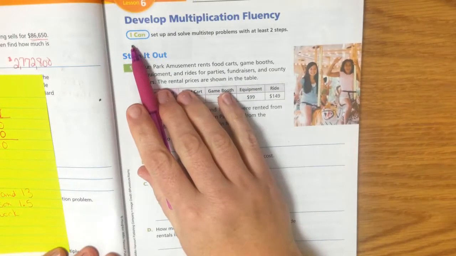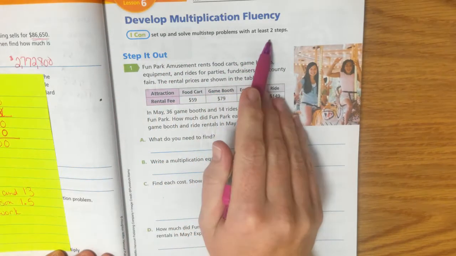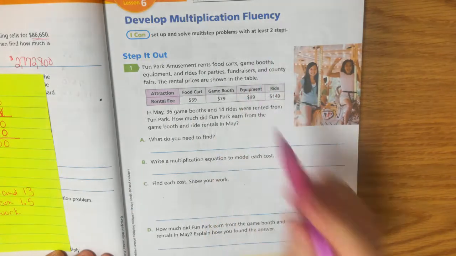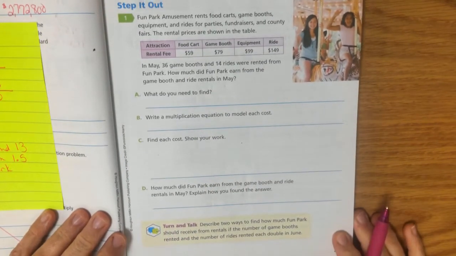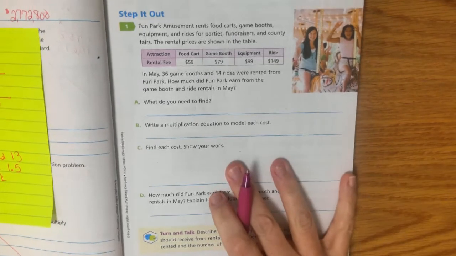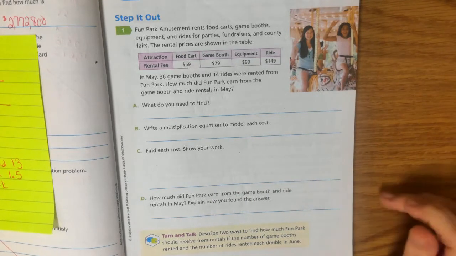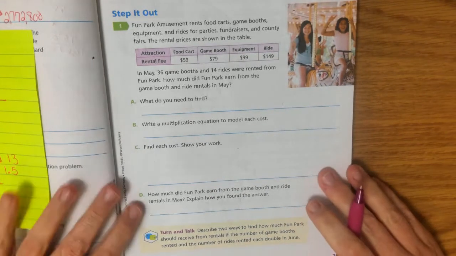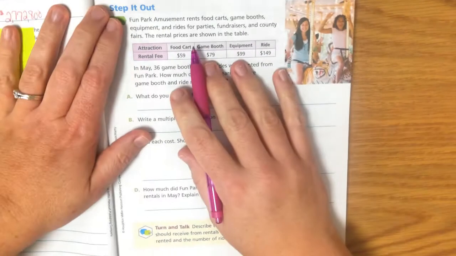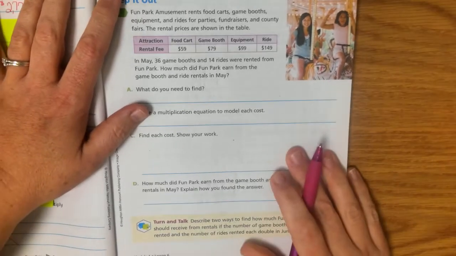After this lesson, you're going to be able to set up and solve multi-step problems with at least 2 steps. So this isn't going to be just reading a word problem and having just one step to solve. We're going to have multiple steps that we have to figure out what we need to do to solve these problems. So this first one talks about an amusement park and how it rents out different things at its park.